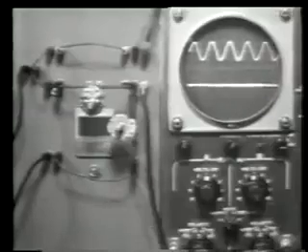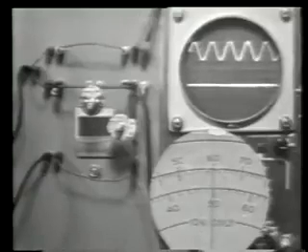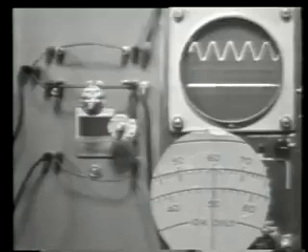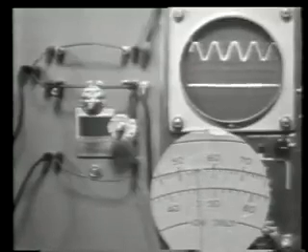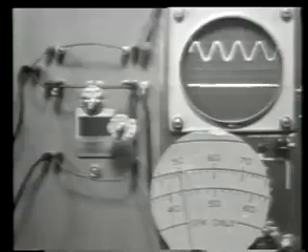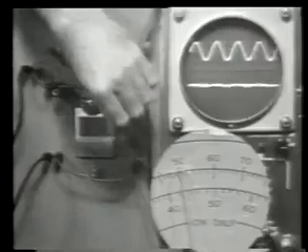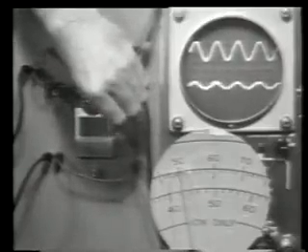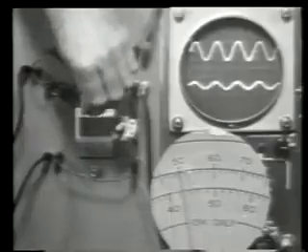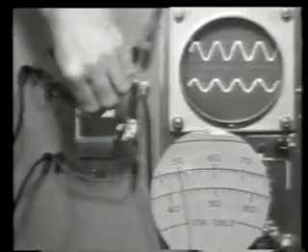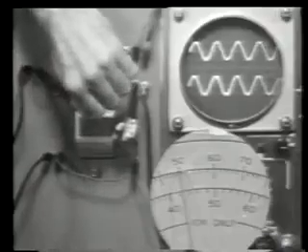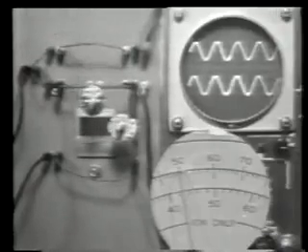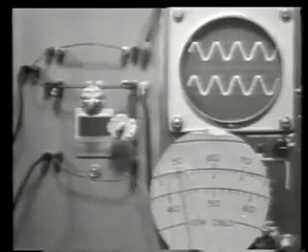This is what we want our filter to accomplish. For those frequencies we want to pass through the filter and on to the output, say 500 hertz, we'll want the shunt opposition to be maximum, like this, and the series opposition to be minimum, like this. Thus, this frequency, 500 hertz, will pass through the filter and on to the output.